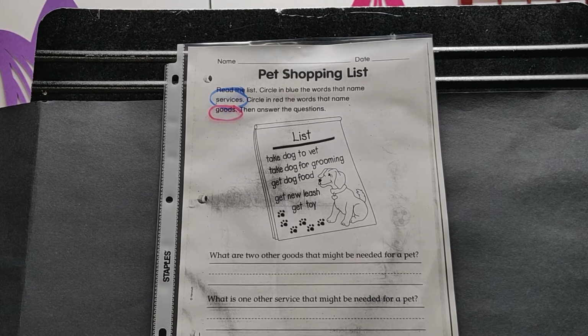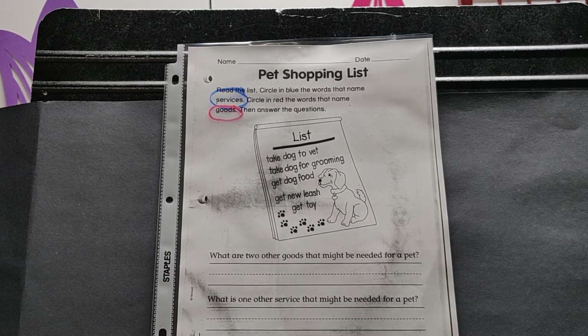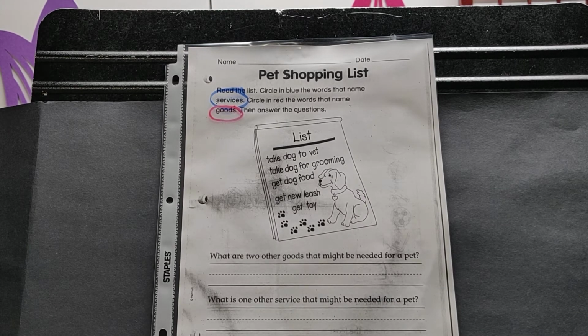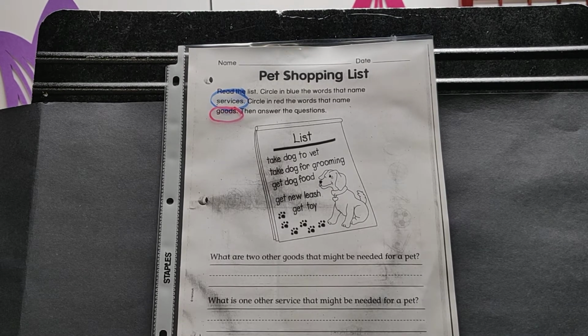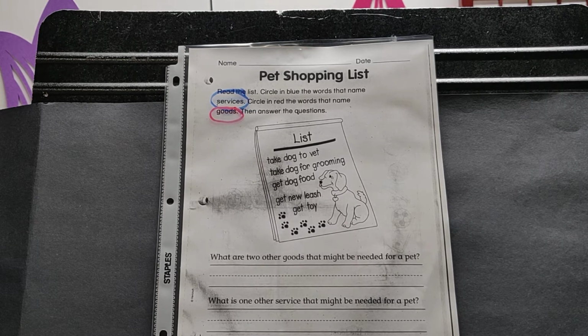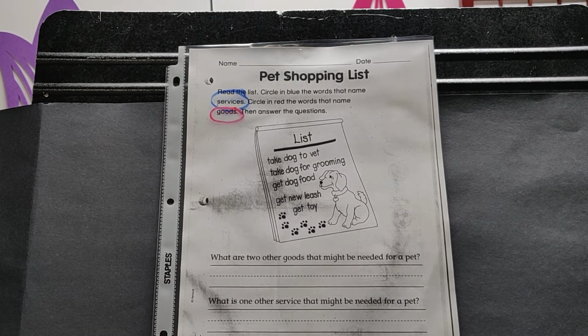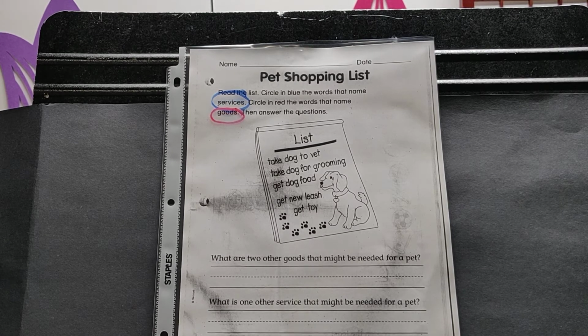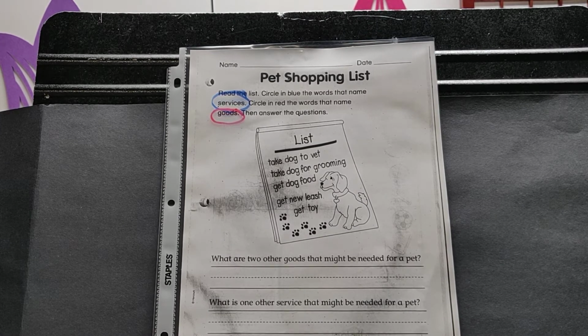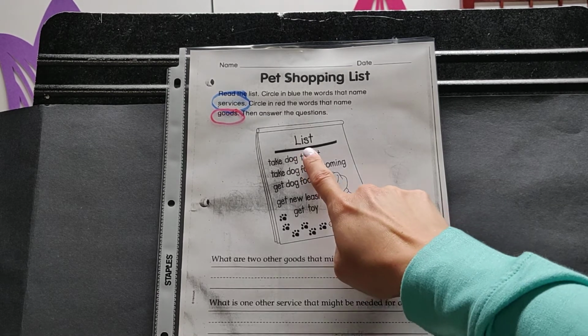Services are blue. Remember, a service is a job that someone does to help others for money. And a good is something that you can buy because it was made or grown and it was sold to you at a store. Okay, let's take a look at this list. It's all about this little dog here, and we need to figure out what is a good and what is a service. Okay, here's our list.